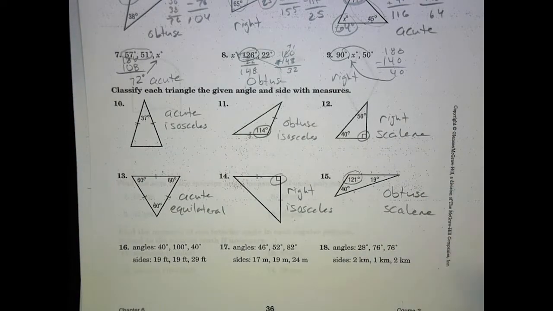So just being familiar with those terms is what this is about, so make sure you're comfortable with them and know what they are. That's it for today.